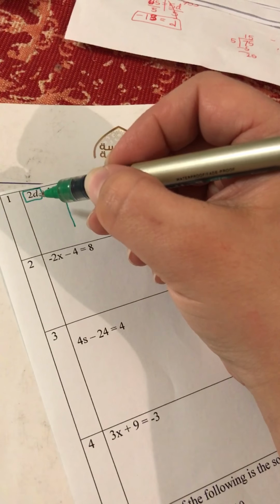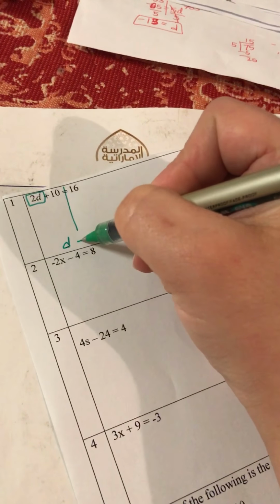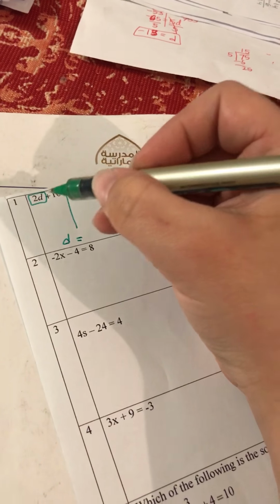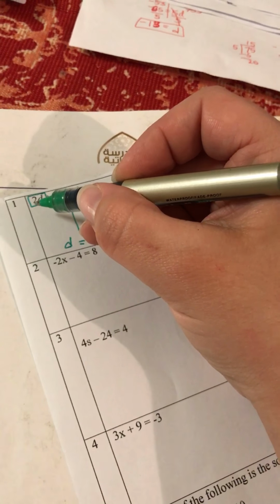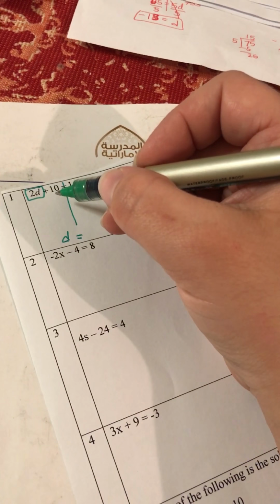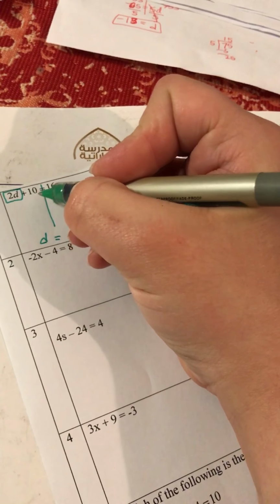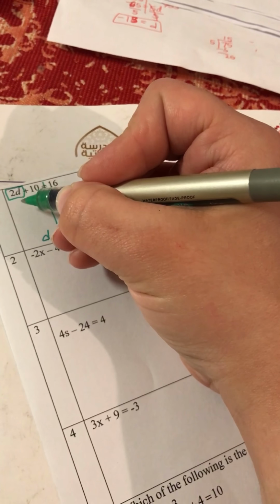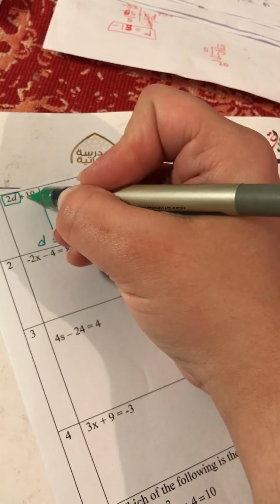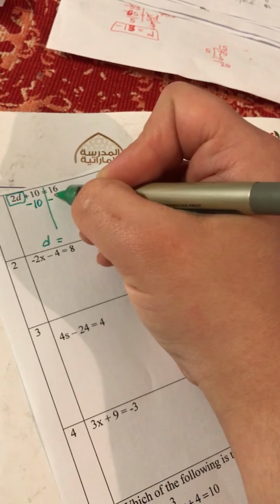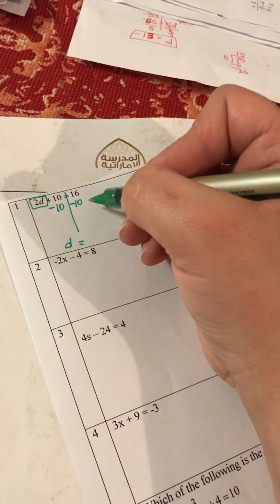Okay, so I want this letter D to be alone. So my answer will be D equals and then a number. That means I have to remove or get rid of the 2 and the positive 10. We always move the things that are not variables first when there's only one variable here, because we don't want this 10 to be with the variable. It's a positive 10, so we're going to subtract 10, and what we do on one side, we have to do the same thing on the other side to keep the equation balanced.